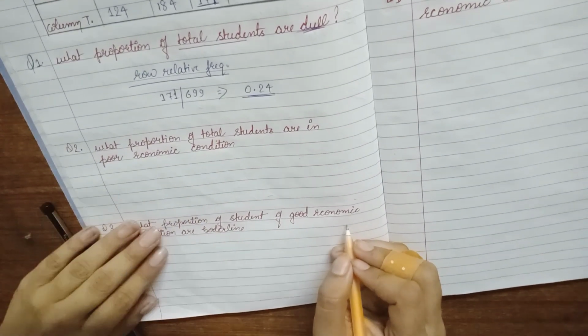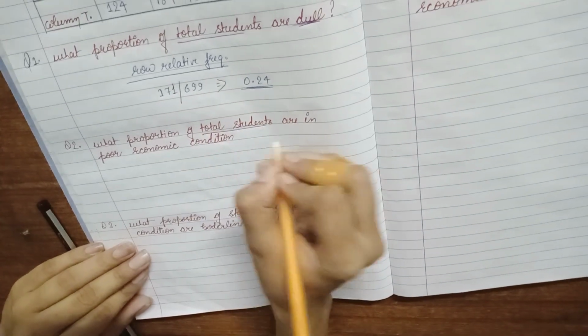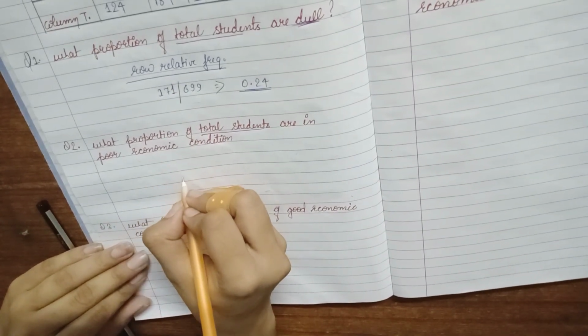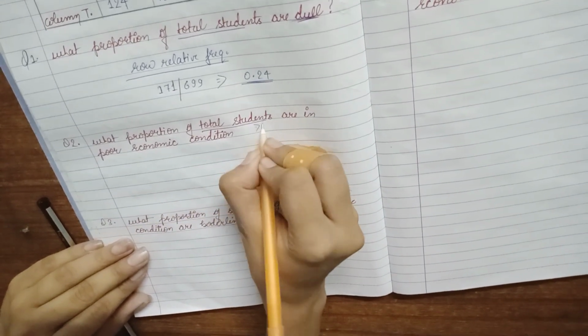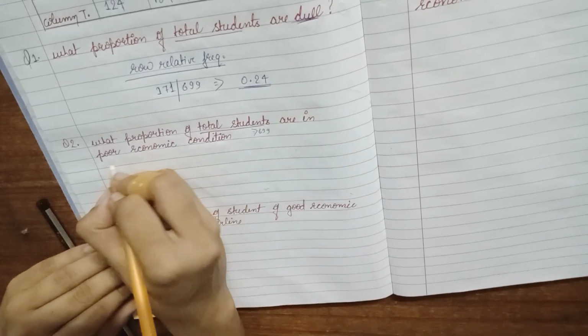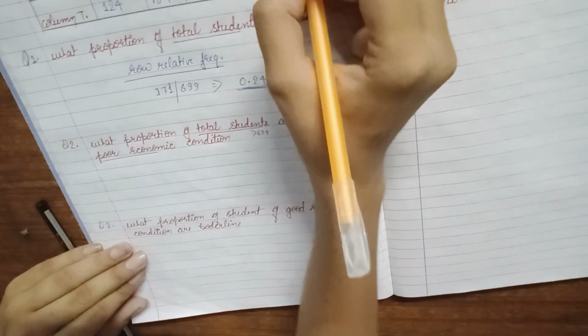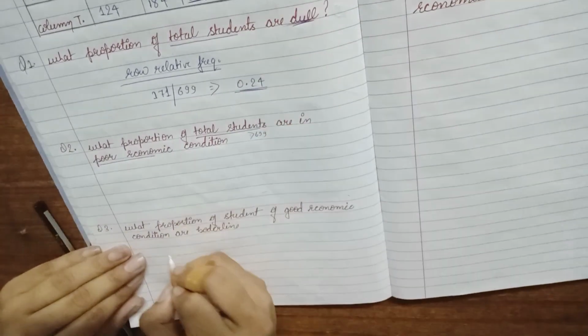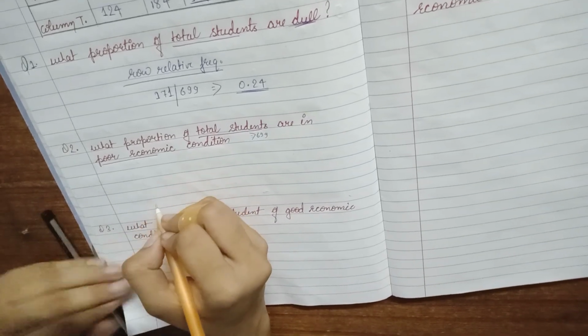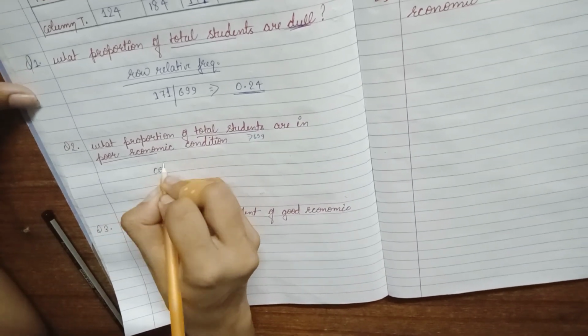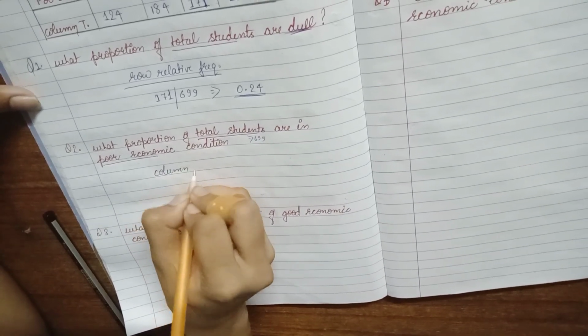Proceeding to the next question, it is what proportion of total students are in poor economic condition? So again we are having total students as 699. Those belonging to the poor financial condition or economic condition, they are 317. As you can see here also that we have 317 students belonging to the poor economic condition. So we will again find the column relative frequency.